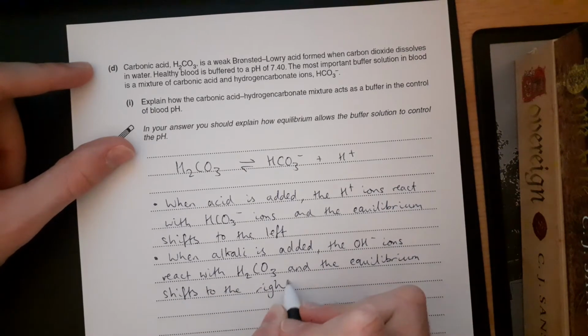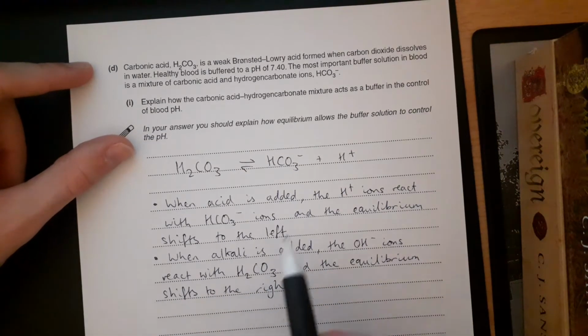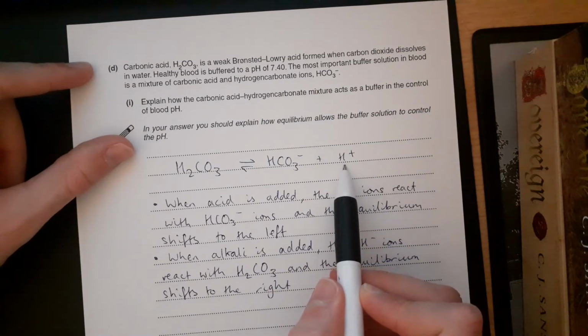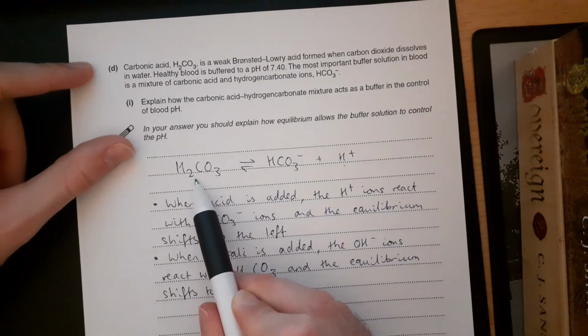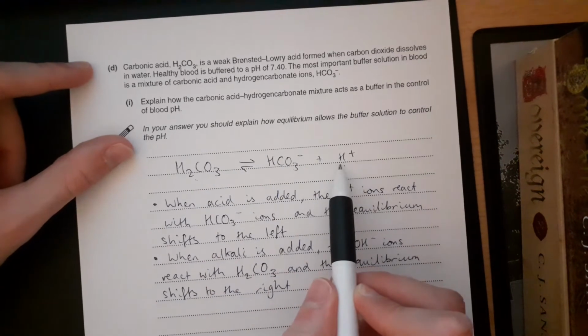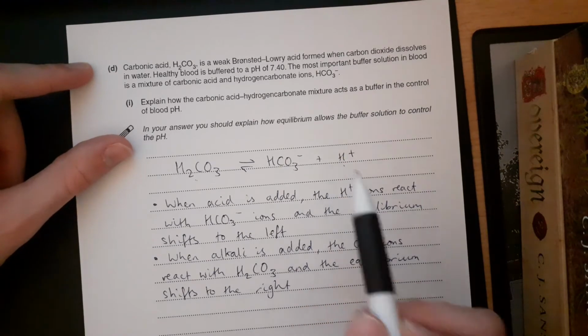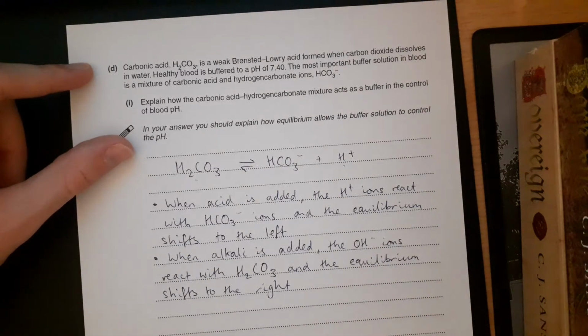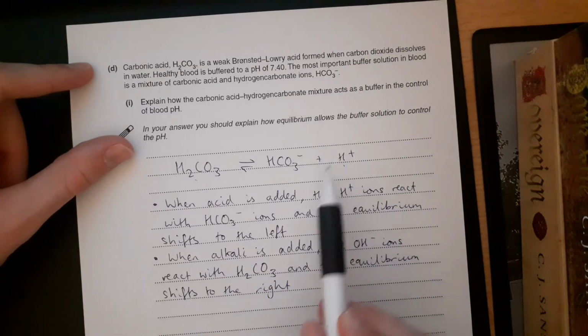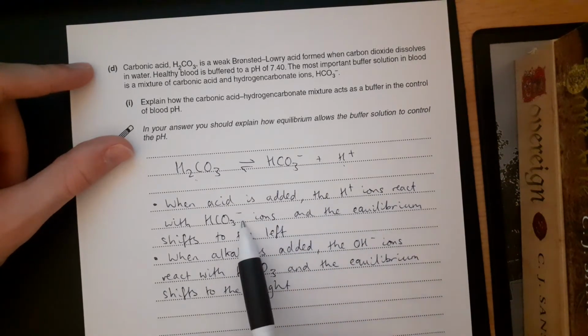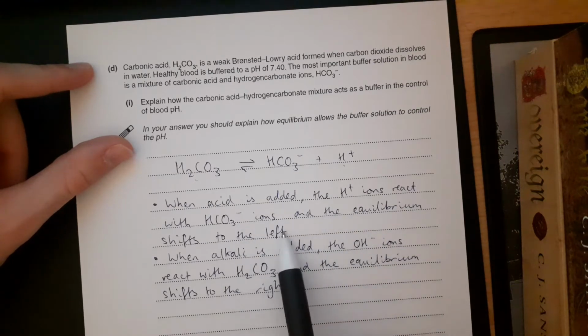Now we could also explain this point by saying that OH minus ions react with H plus ions, and then more carbonic acid then dissociates to reproduce the H plus ions. You could explain it that way. That would also be absolutely fine. But that's actually all we need to do to get our 5 marks. We got 1 mark for the equilibrium, 1 mark for saying what they'll react with, and 1 mark for saying the direction of the equilibrium shift. And then the same when you add alkali, the same 2 marks there.